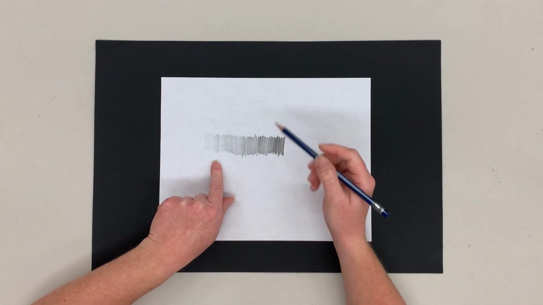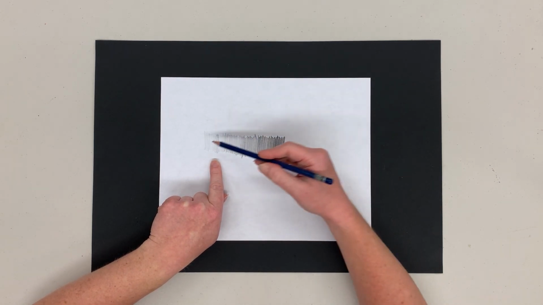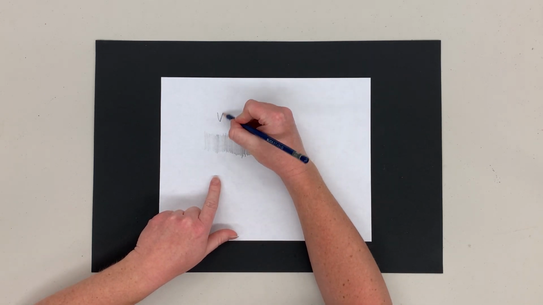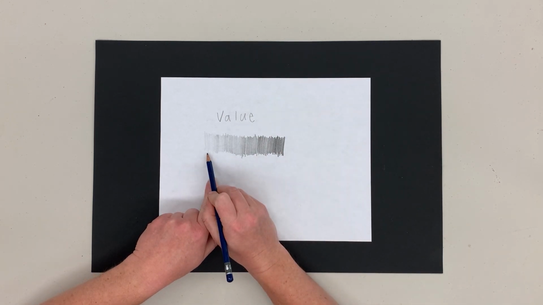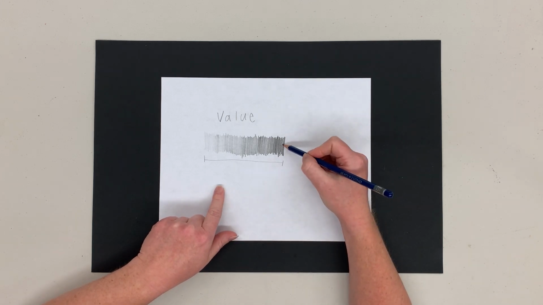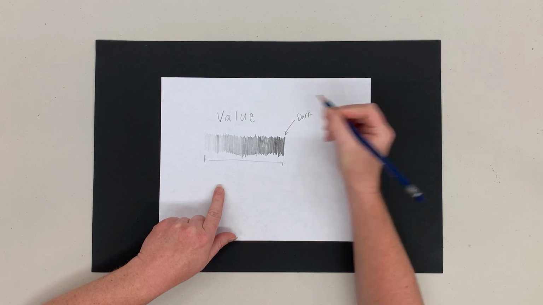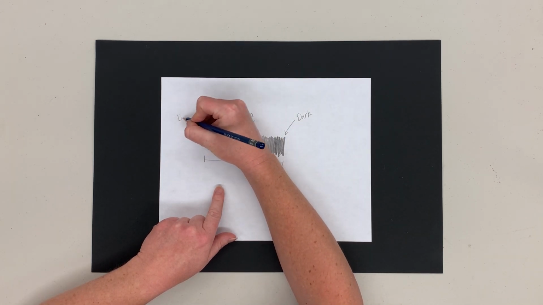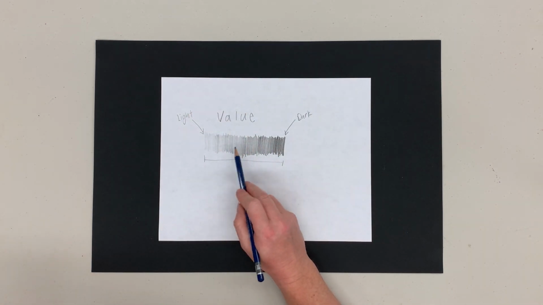So what I've done just by pressing either soft or hard and medium in between is I've created a different value between here and here, right? This has a darker value, and this over here has a lighter value, and this is all the in between, okay?